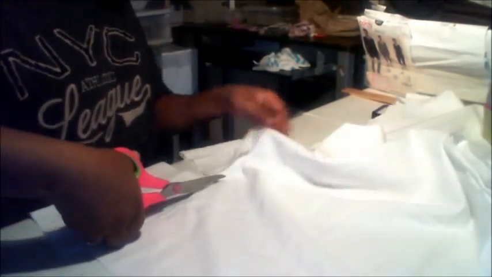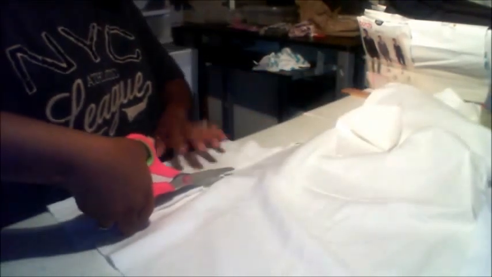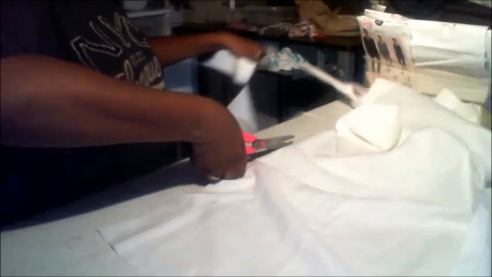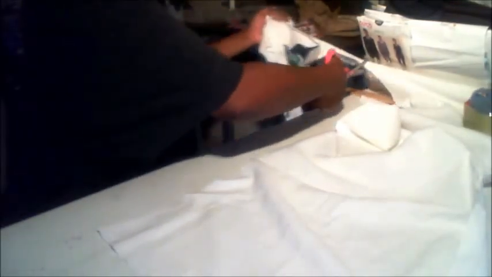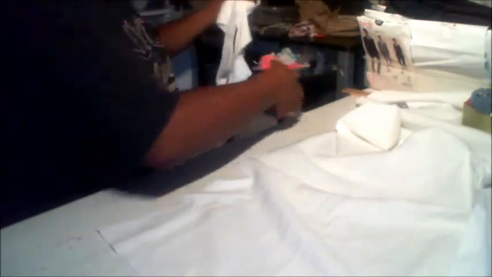Okay, I just like to even my fabric out before I wash anything. It's just my little pet peeve here. It makes it so much easier just to move on. I'll cut up my little square. You never know. Don't throw away your scraps. You can always use your scraps.